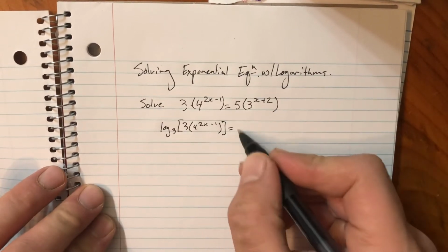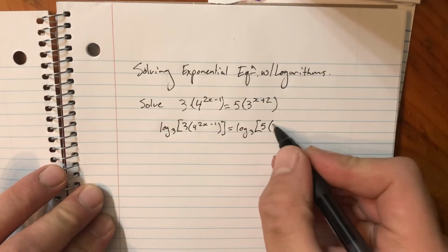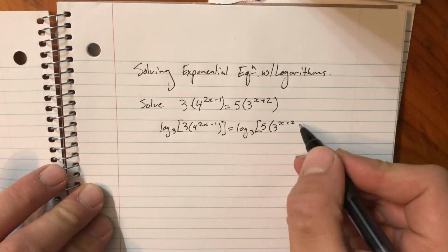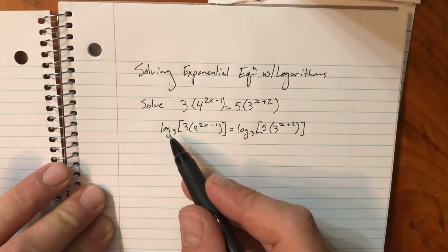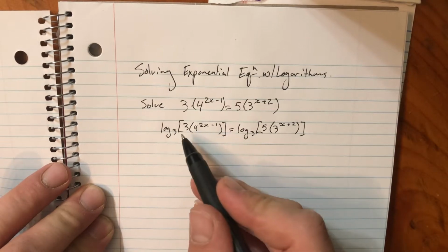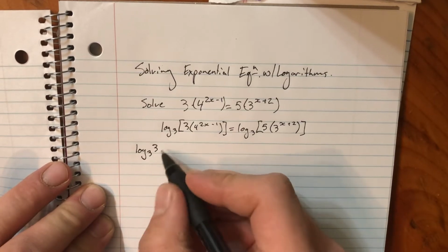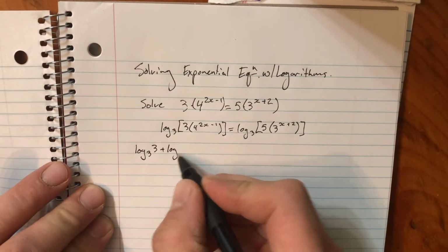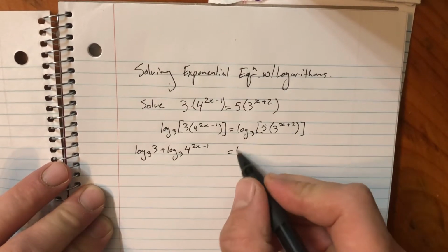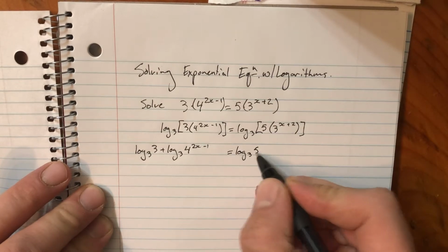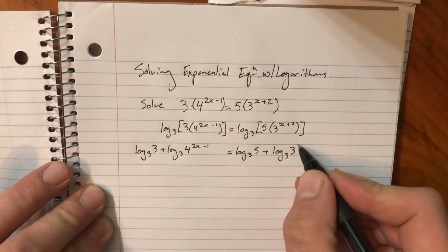So just the notation at first, I'm writing logarithm base 3 equally for both sides, because what I do to one side, I must do to the other to maintain equivalence. So now I've got the product of two terms inside a logarithm. Well, I can break that up into a sum of logarithms. So this is logarithm base 3 of 3 plus logarithm base 3 of 4 to the 2x minus 1. And this is equal to logarithm base 3 of 5 plus logarithm base 3 of 3 to the x plus 2.